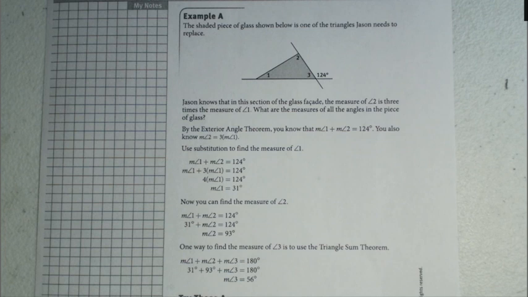By the exterior angle theorem, you know that the measure of angle 1 plus the measure of angle 2 equals 124 degrees. You also know that the measure of angle 2 equals 3 times the measure of angle 1. Use substitution to find the measure of angle 1.